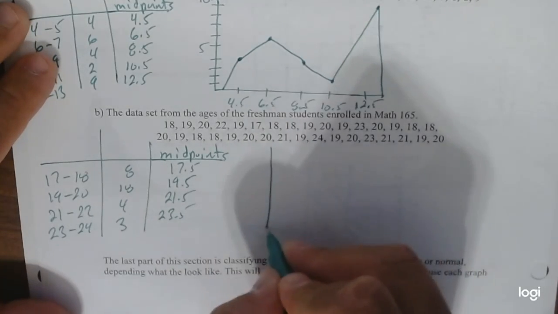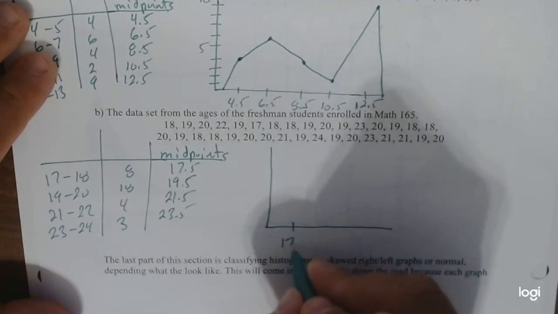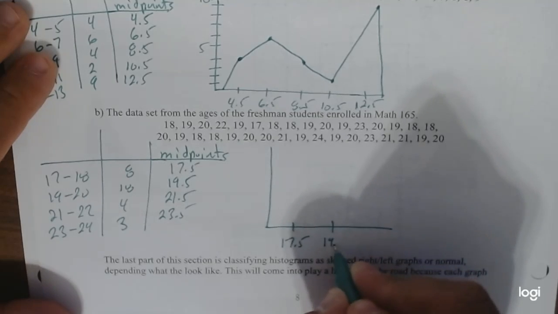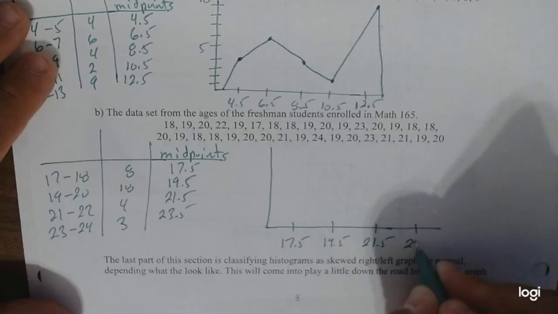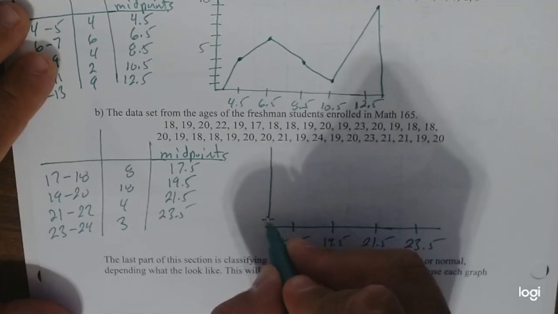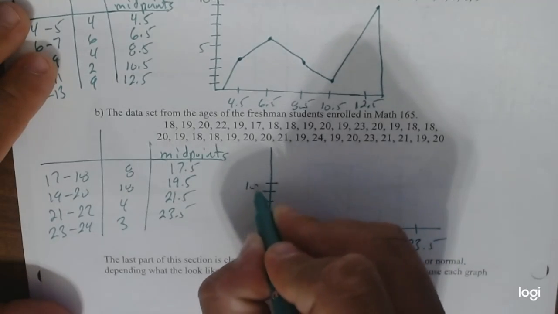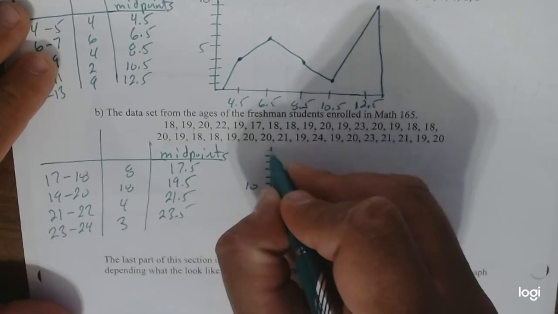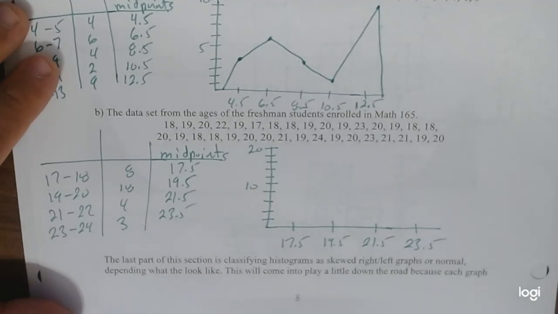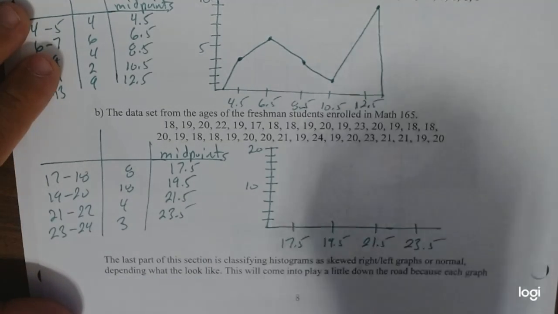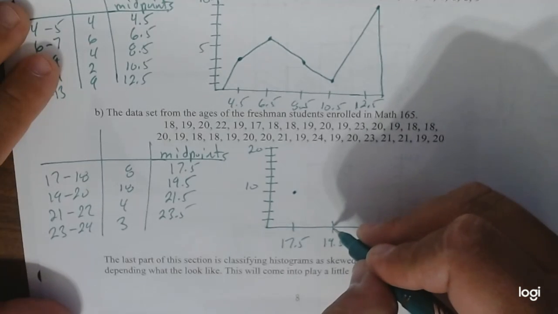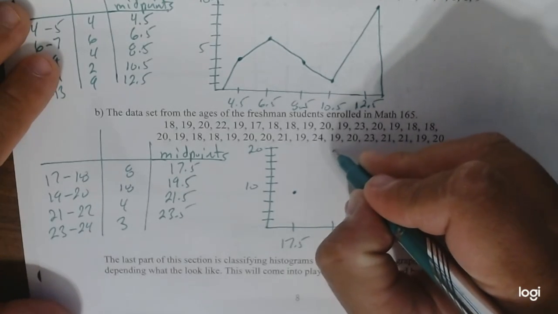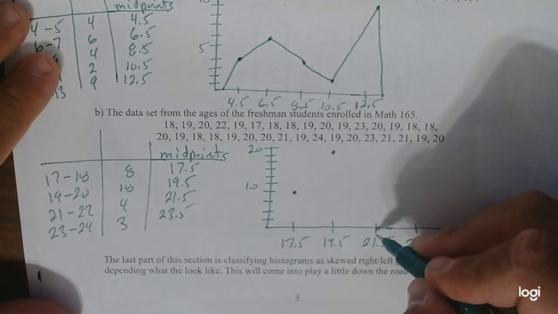So now we draw a picture: 2, 4, 6, 8, 10. So 17.5 had 8. 19.5 had 18. 21.5 had 4.